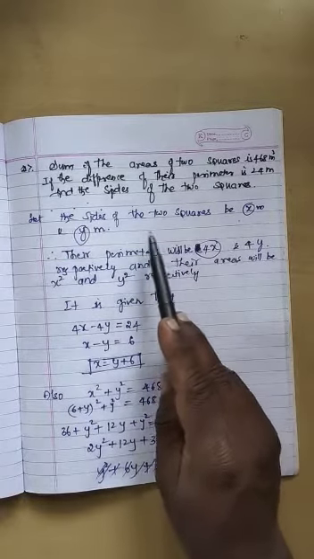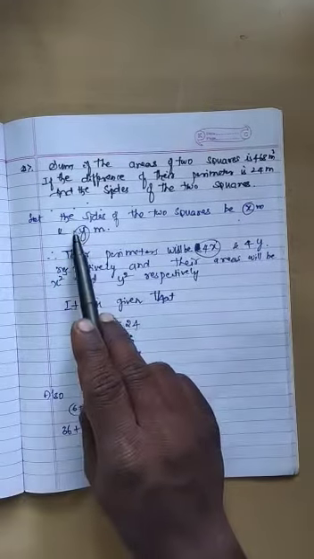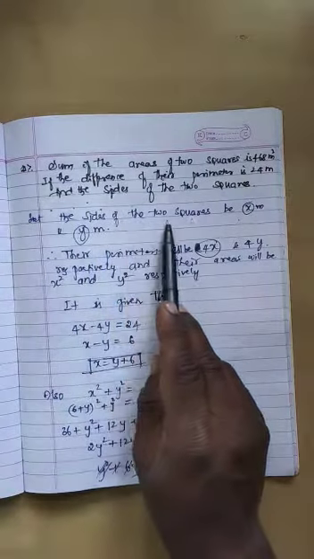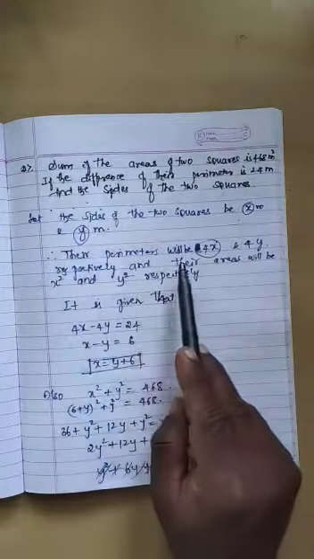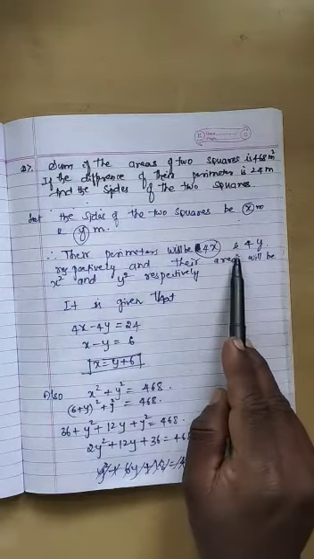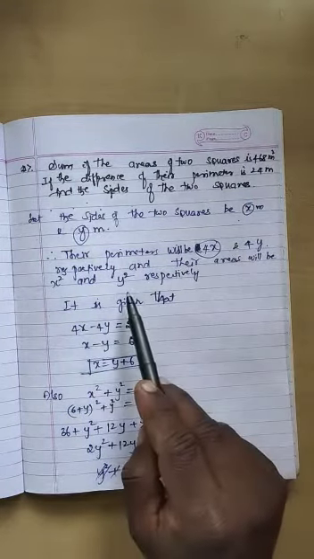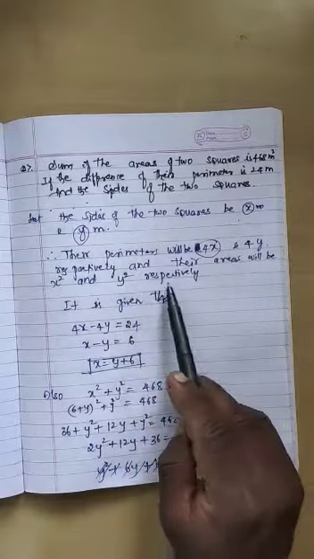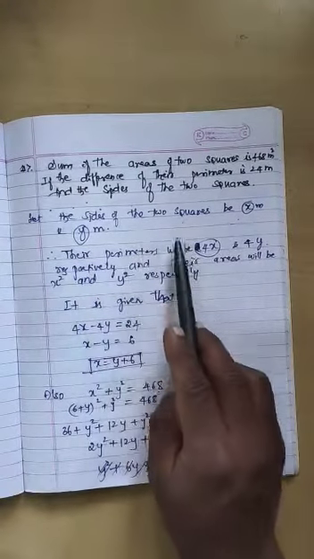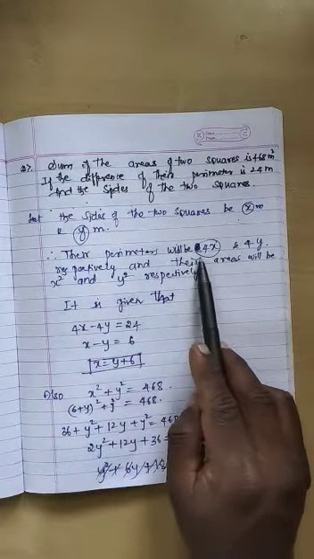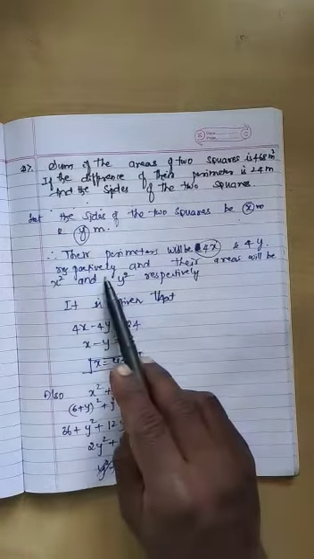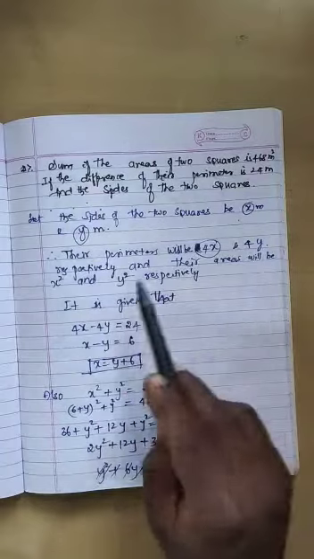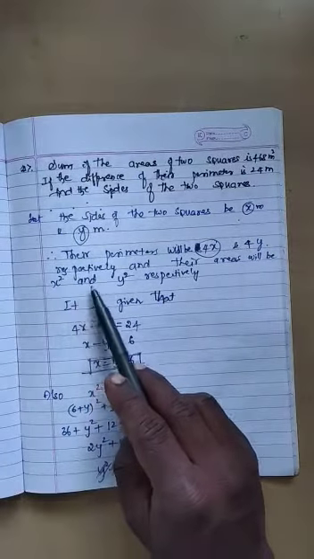y. So the sides of the two squares be x meter and y meter, their perimeters will be 4x and 4y, that is the sum of its four sides. So the perimeter of the first square will be 4x and the perimeter of the second square will be 4y respectively, and their areas will be x square and y square.